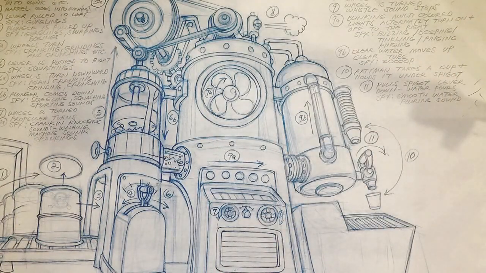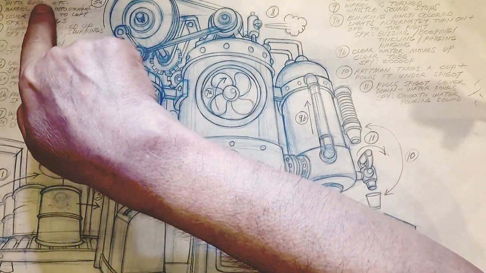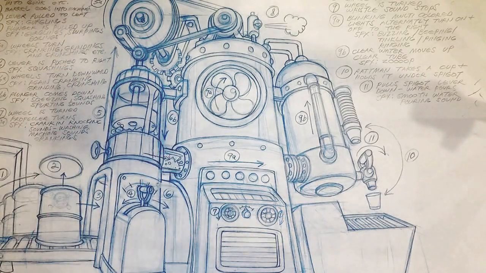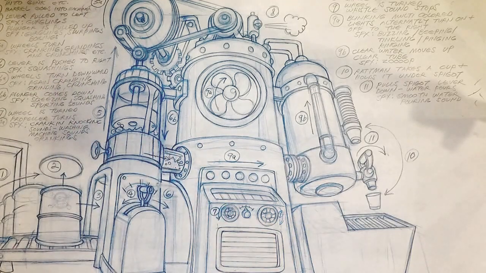Now here, you can't see all the details on this, but what he's got here is a machine, and he's describing in at least 18 or 20 different steps how it works. Barrels come in on conveyor from back door.